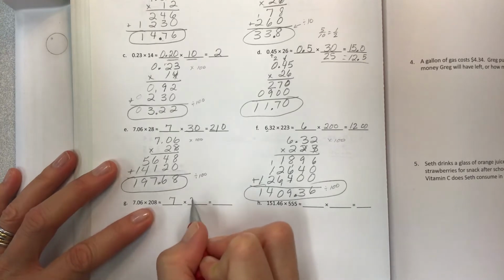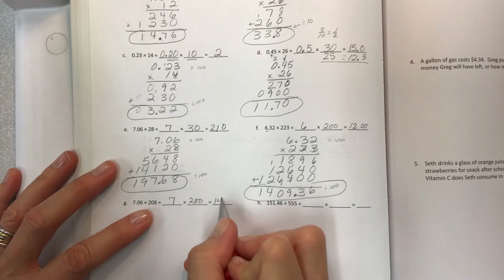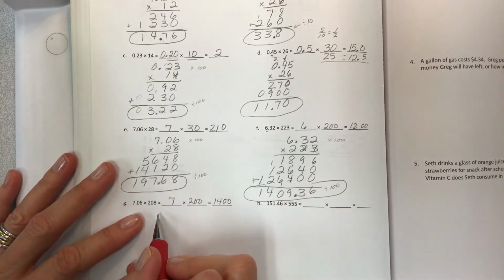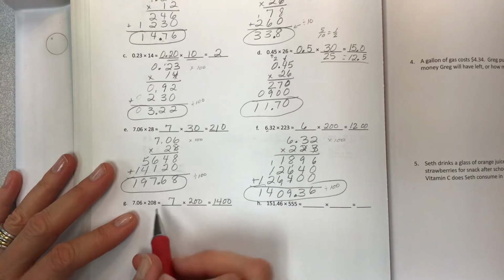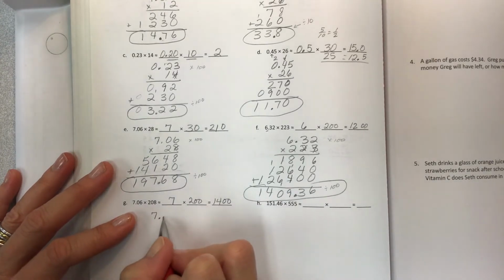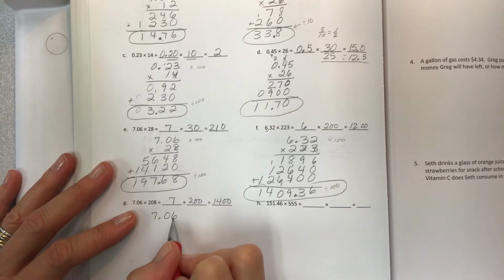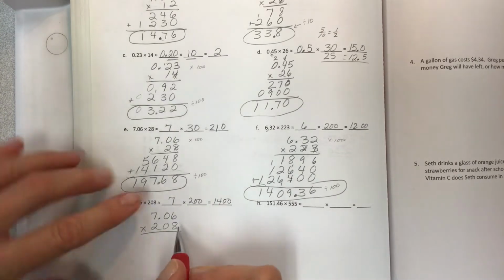7 we can use, 200 we can use. So we should get something around 1,400. And these both have zeros, so either one on top or on bottom would be fine. Let's do 7 and 6 hundredths times 208.